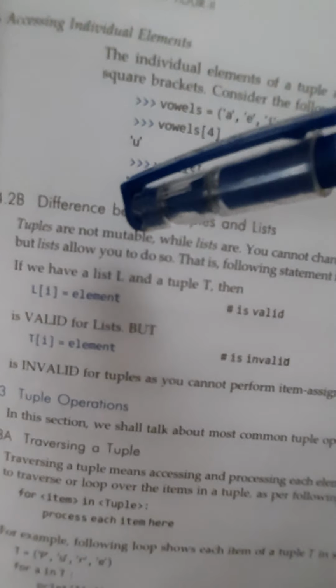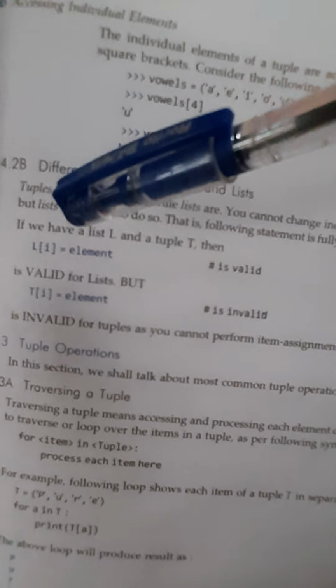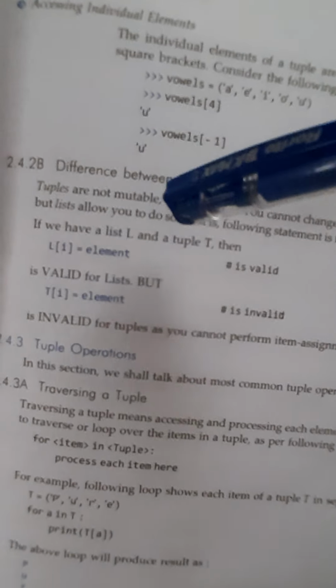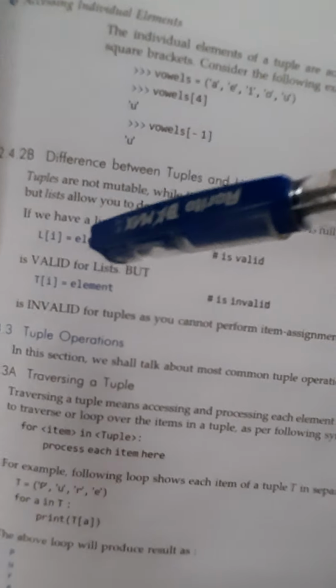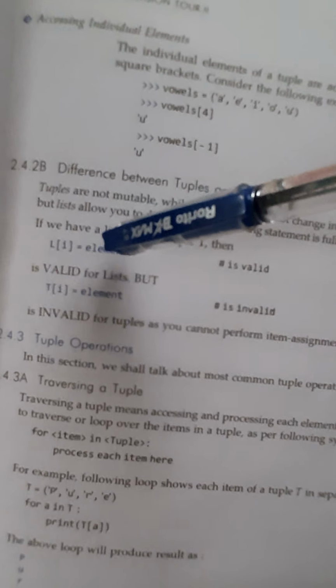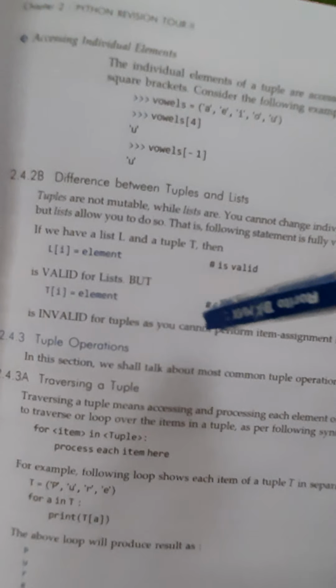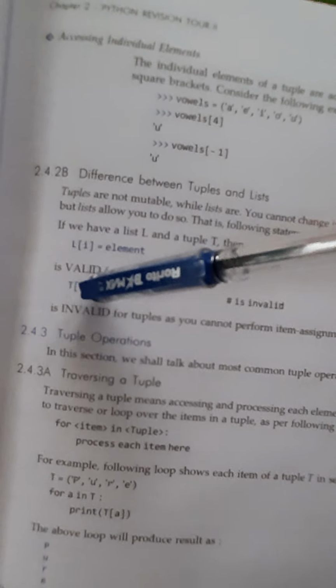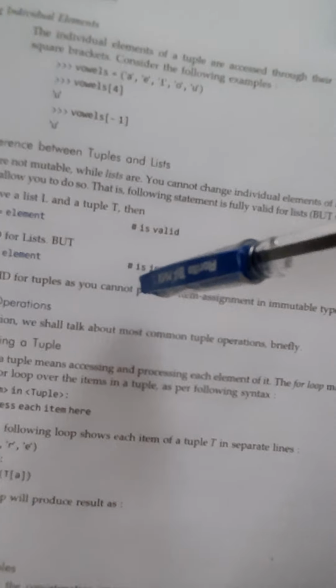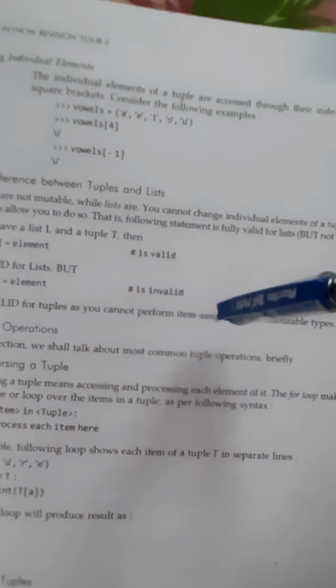Whereas we'll see the difference between tuples and lists. We have a list L and a tuple T. L[i] is equal to element, it's valid. T[i] is equal to element, this is invalid, because you cannot perform item assignment on tuples. Tuples are an immutable type, so this is not possible.